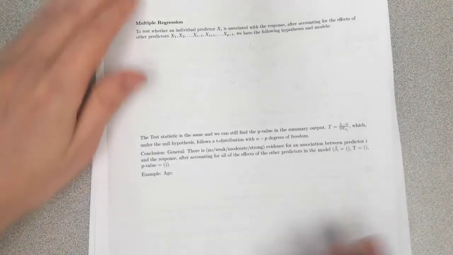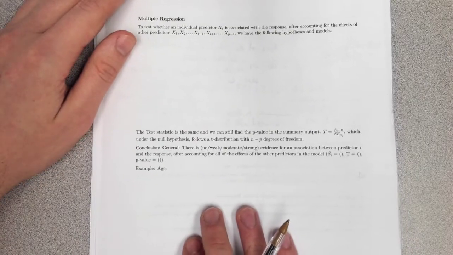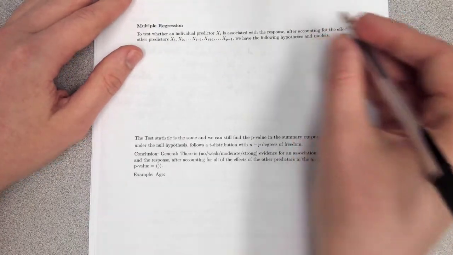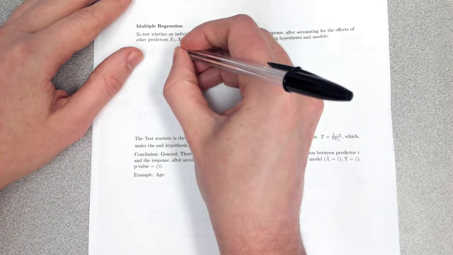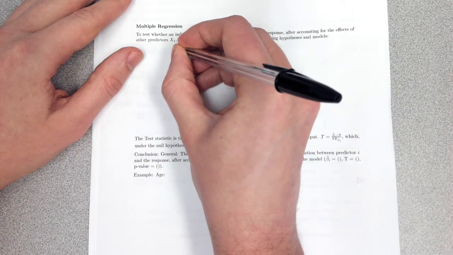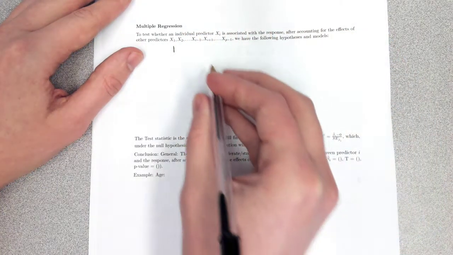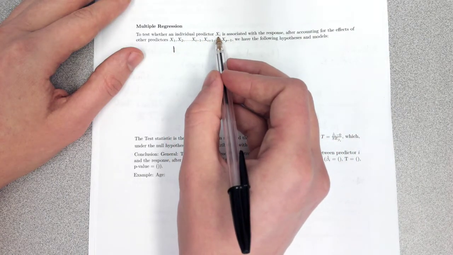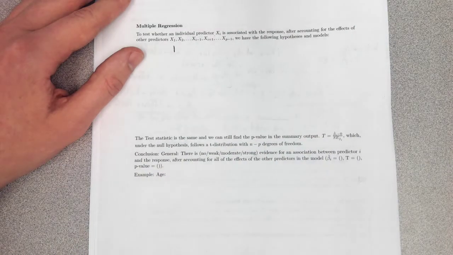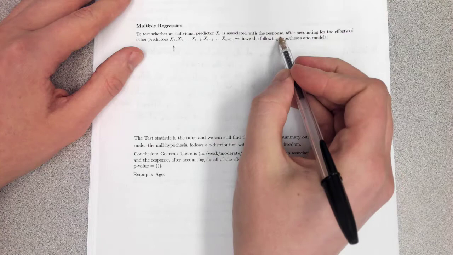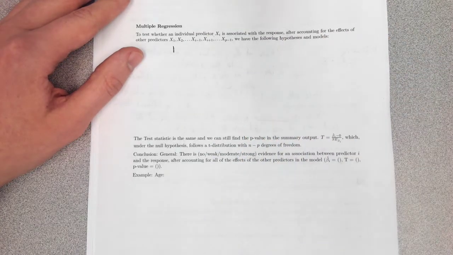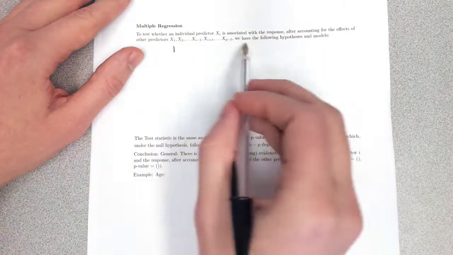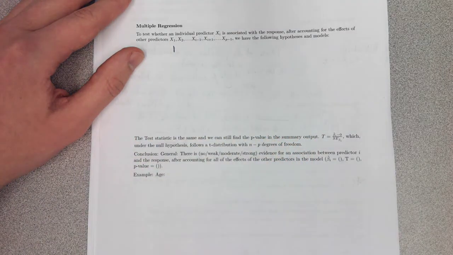In multiple regression, we're going to see how this differs from the overall F-test. What we're testing for here is whether an individual predictor, x, so you might think of age, since we've been working with age, is associated with house price after we account for the effects of the other predictors. So after we account for the effects of house size and lot size.